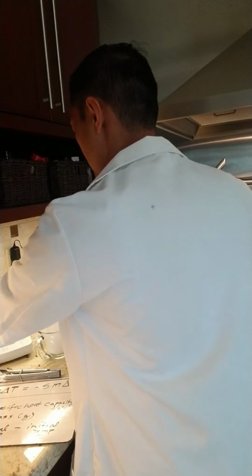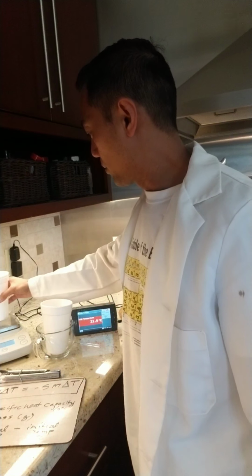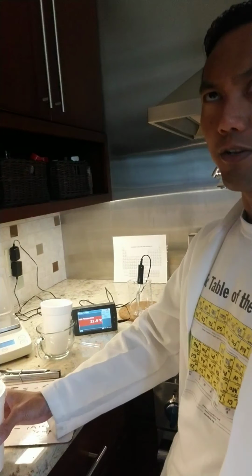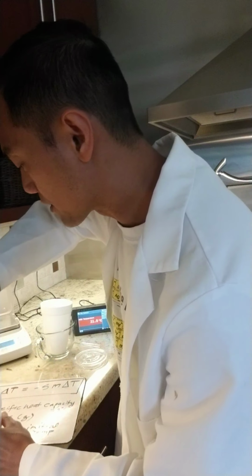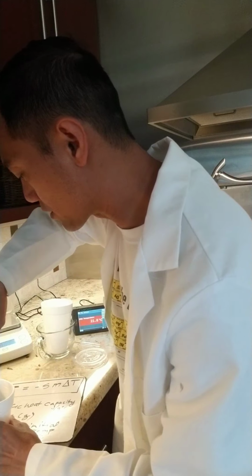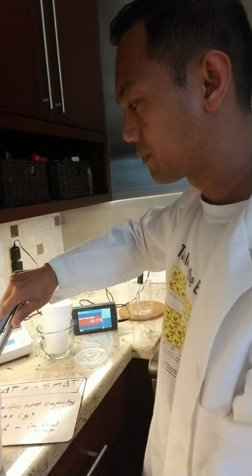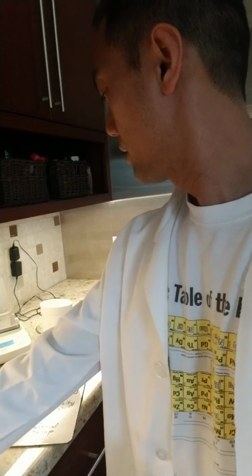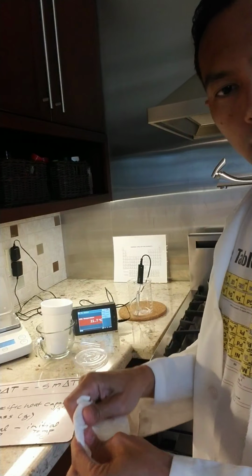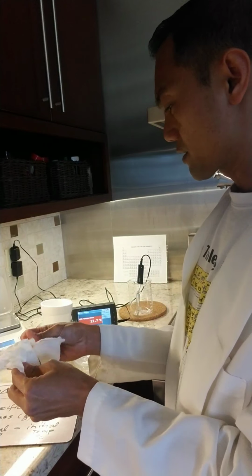In fact, based on the procedure, they want us to pick up the metal, dry it, and weigh that. It shouldn't be hot anymore, but just to be safe, I'm going to dry that metal. Move this water away from the computer. All right, trying to dry it quickly enough for us to try the second experiment.